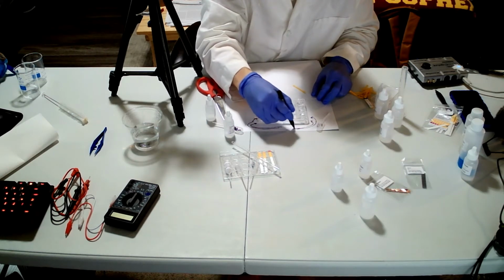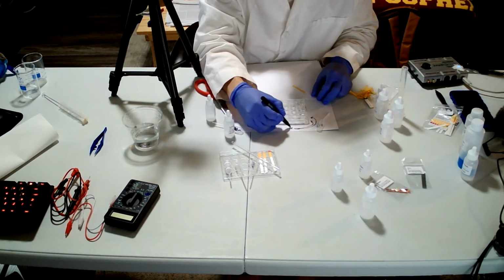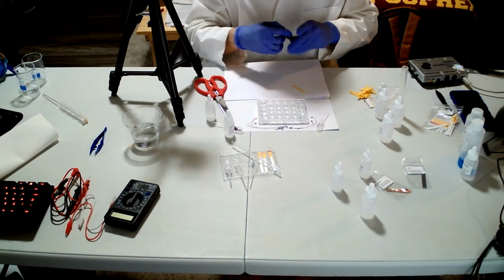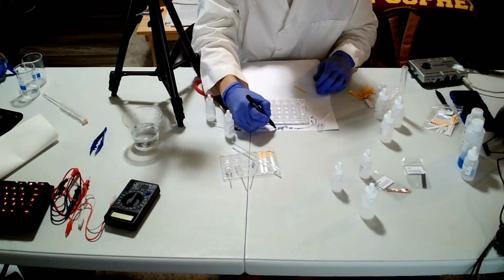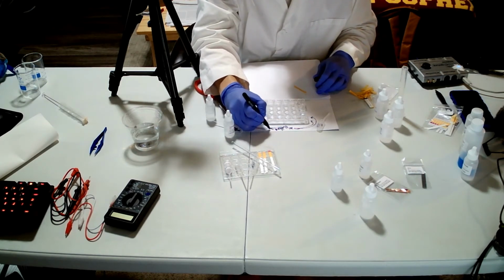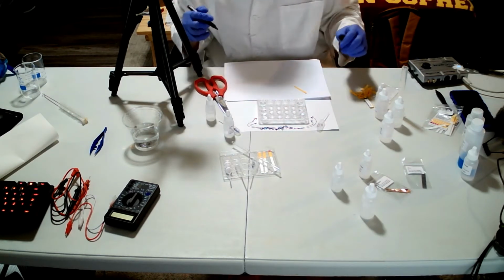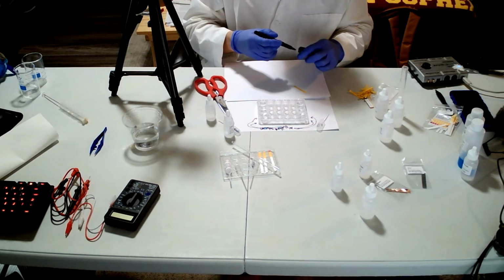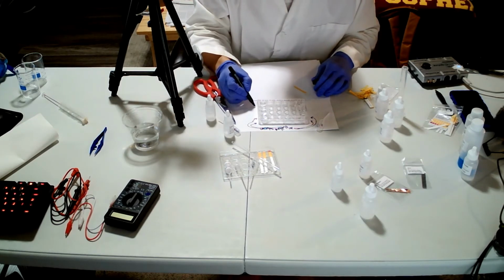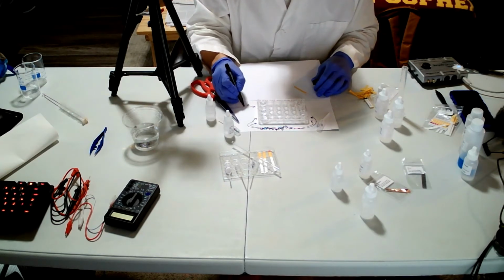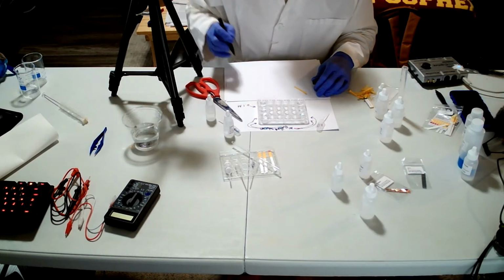They are buffers. Buffer solution. Let's say buffer solution. They are buffer solutions, right? And what we have is 0.1 molar of the, what was that?